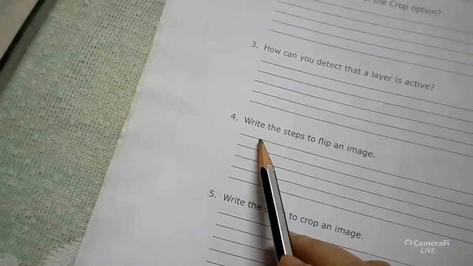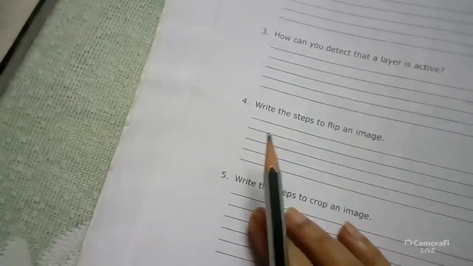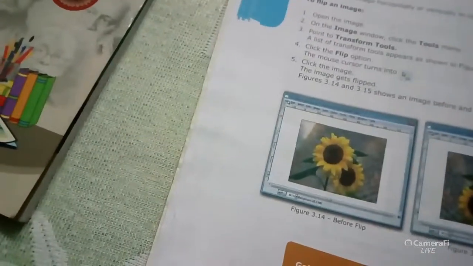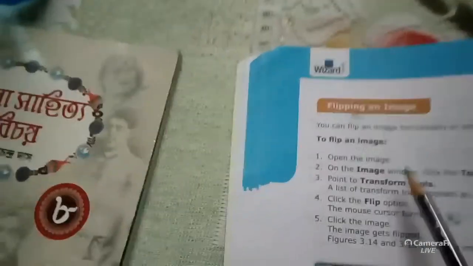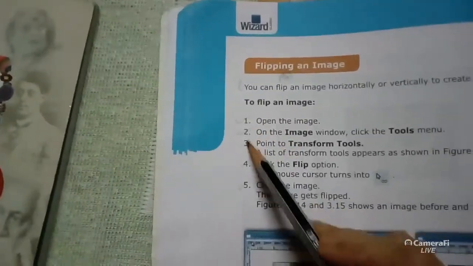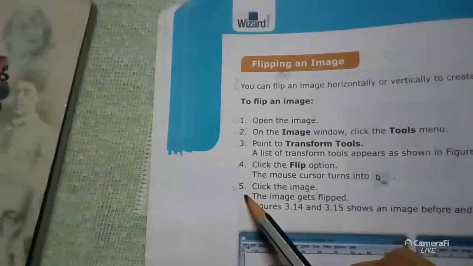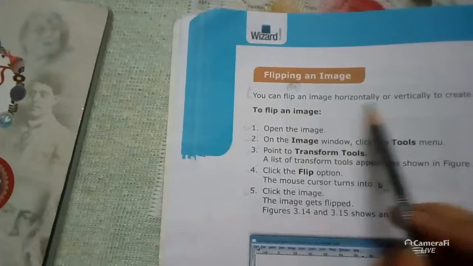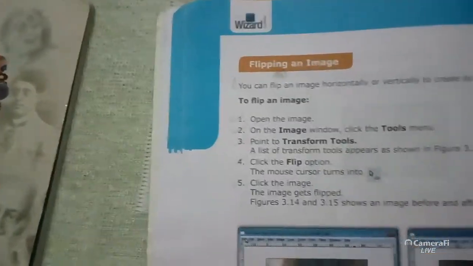Now question number 4. Write the steps to flip an image. Here you have to write the whole thing from here to here. All the steps, 1, 2, 3, 4, 5. All 5 steps you have to write, and for flip you have to write one sentence also.